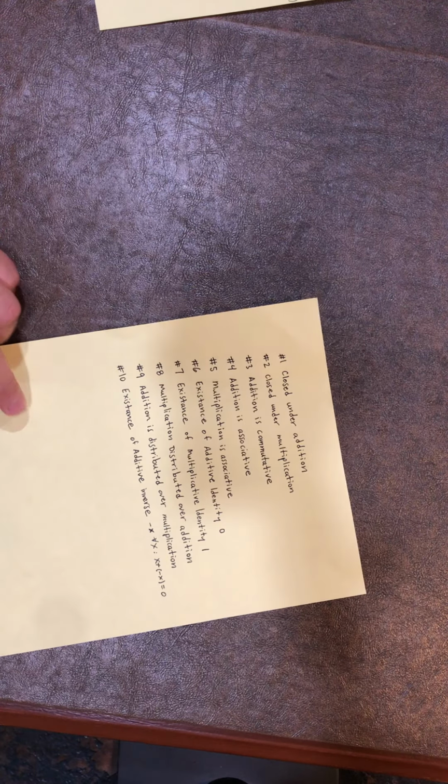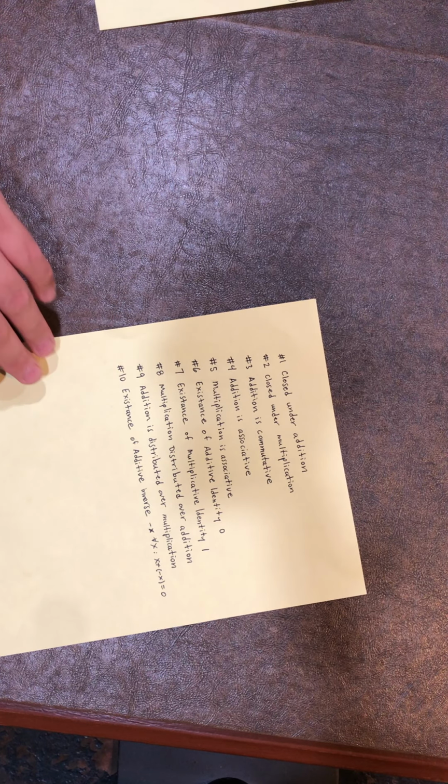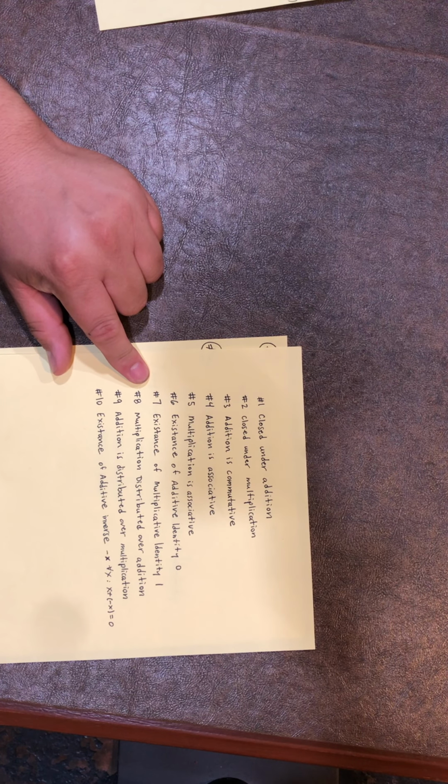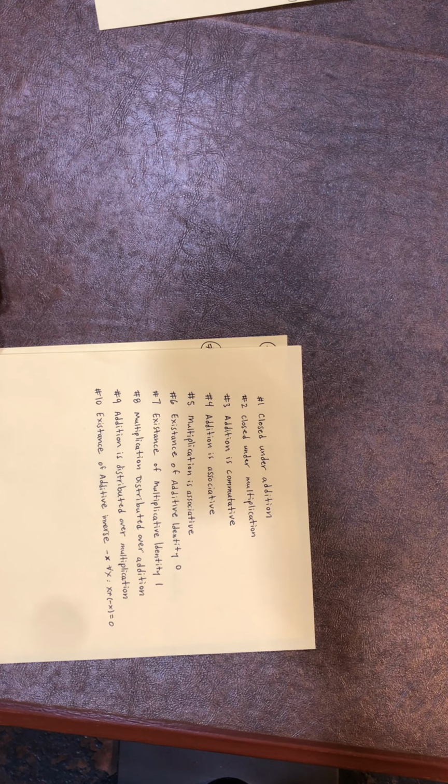Okay. Let's go to number 7. Right here, number 7 is existence of a multiplicative identity 1. What that means, let me move this to the side.